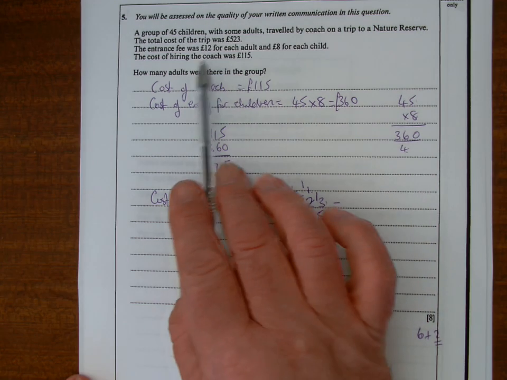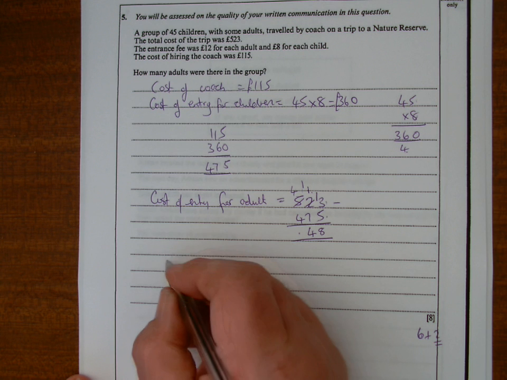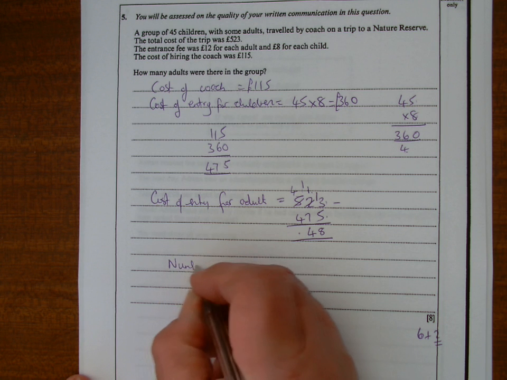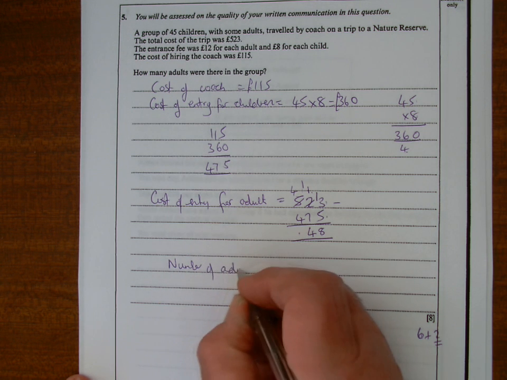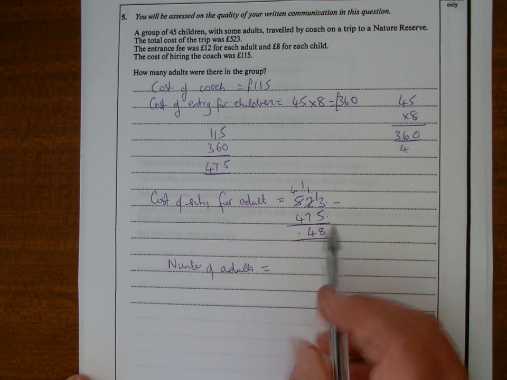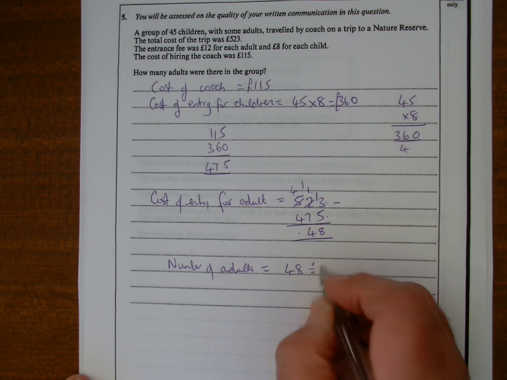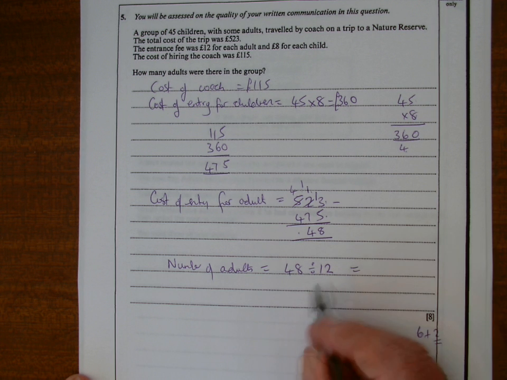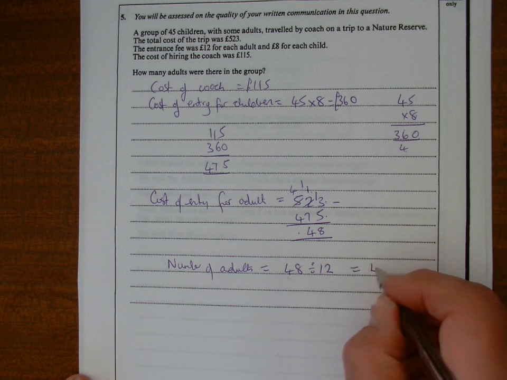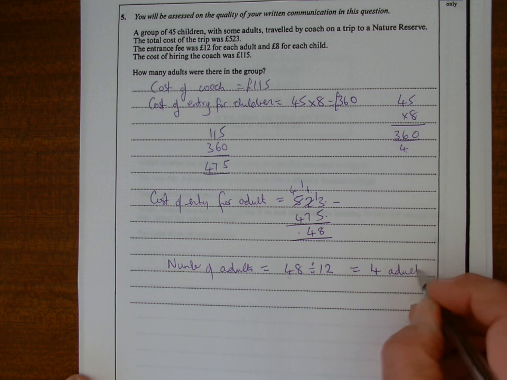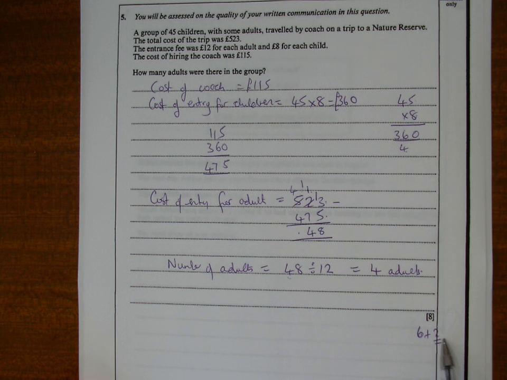So each adult ticket was £12. So the number of adults will be how many 12s there are in 48. 48 divided by 12, and 4 12s make 48, so that makes 4 adults. I'll just check back then for those 2 marks.